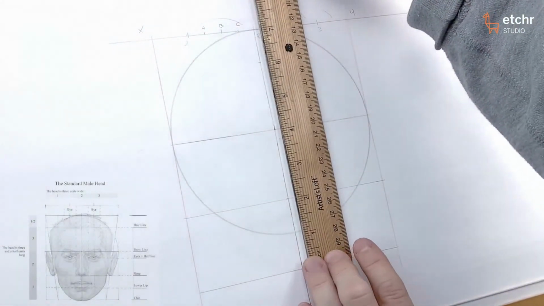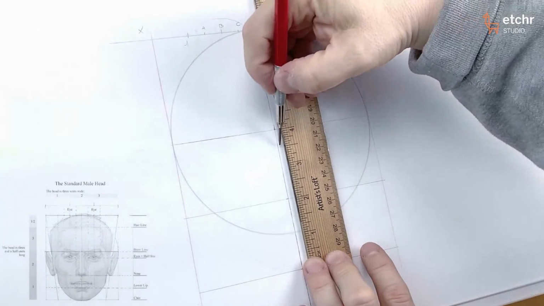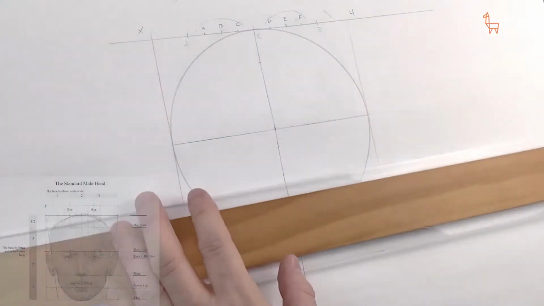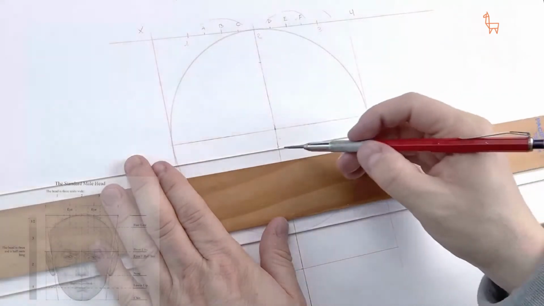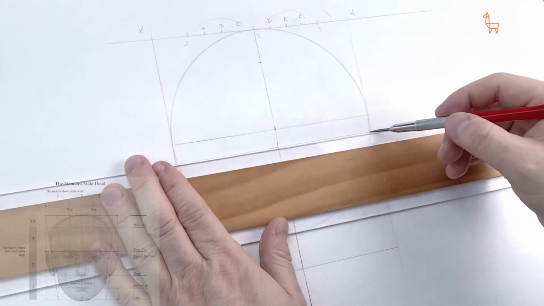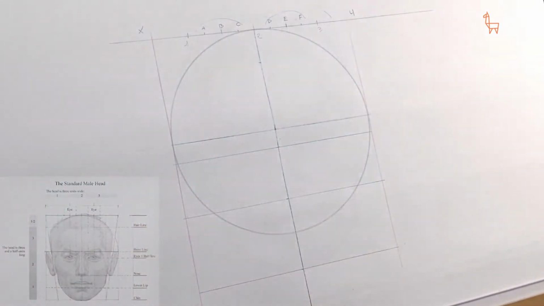Now going back to the top line, I measure the units that equal A and B and C. And I calculate half of an inch down from the brow line to find the half line of the eyes.